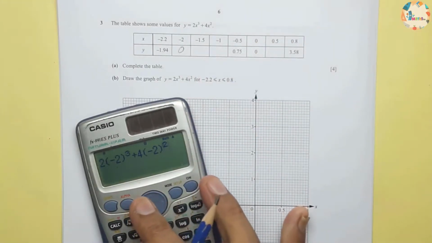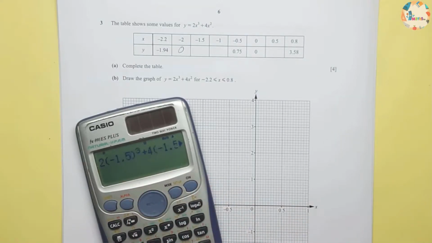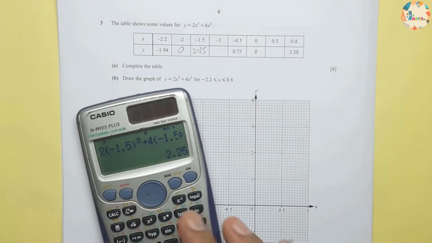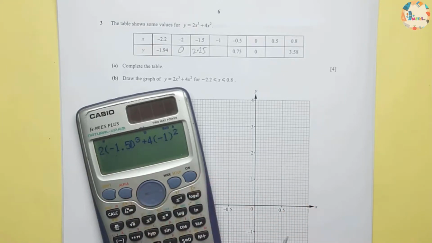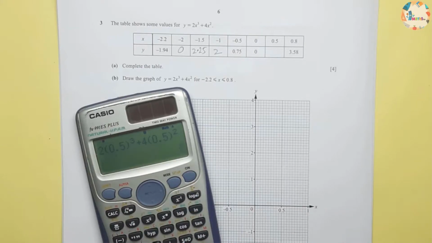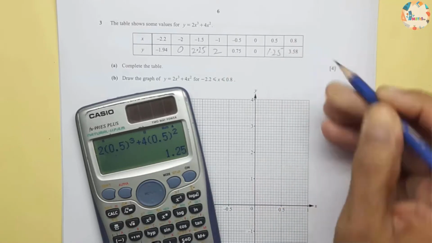Now we will replace minus 1.5. So minus 1.5 in this value, and also replace minus 1.5 here, and this will be 2.25. So we can write here 2.25. Hopefully you are understanding each and everything. Then minus 1, this one minus 1 and this also minus 1. This will be equal to 2. So our value for this one is 2. Then 0.5, and this one also we will replace 0.5. So this will be equal to 1.25. So our value will be 1.25. Now part 1 is done.